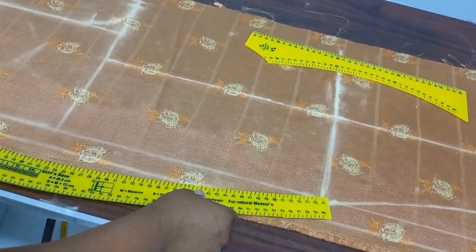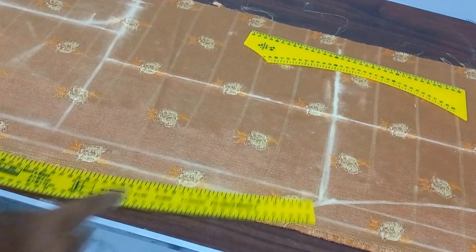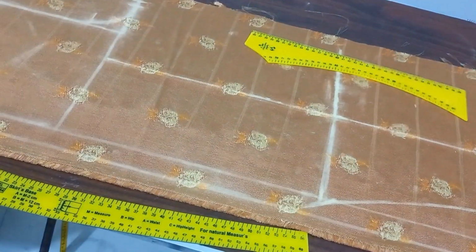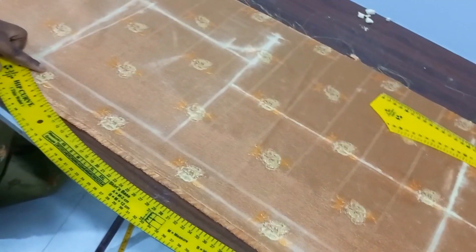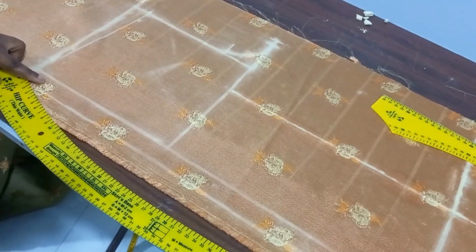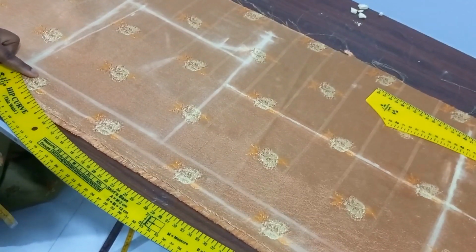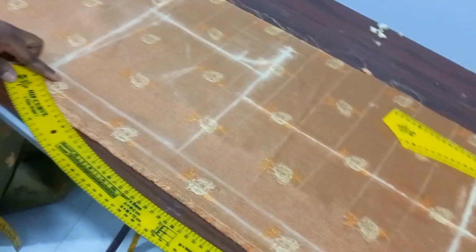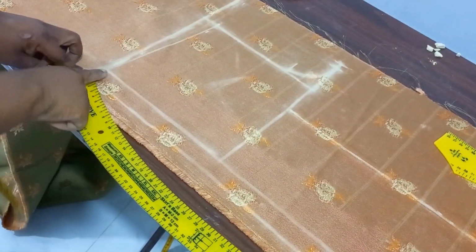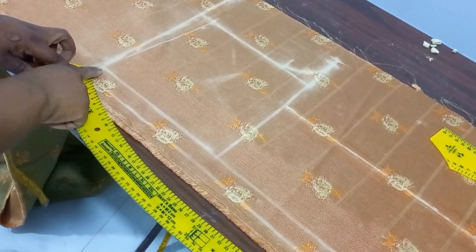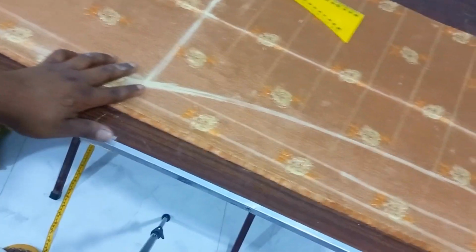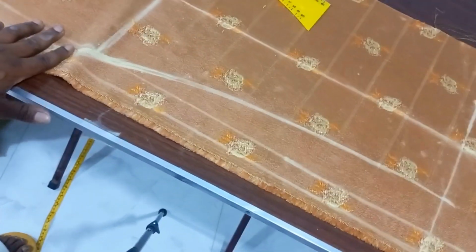Then from here, you will join it to your waist. You will join it to this waistline. So look at the shape.